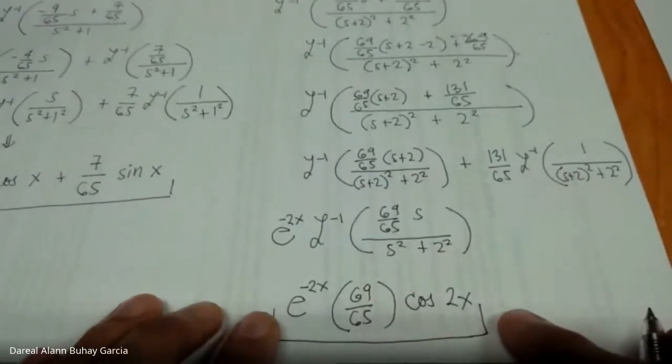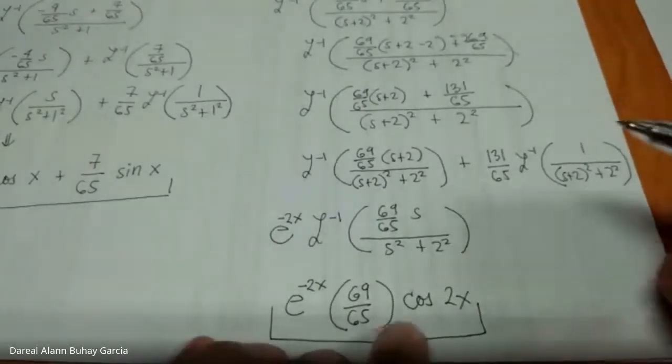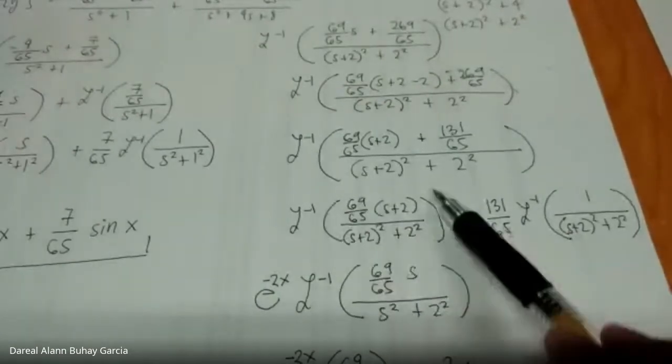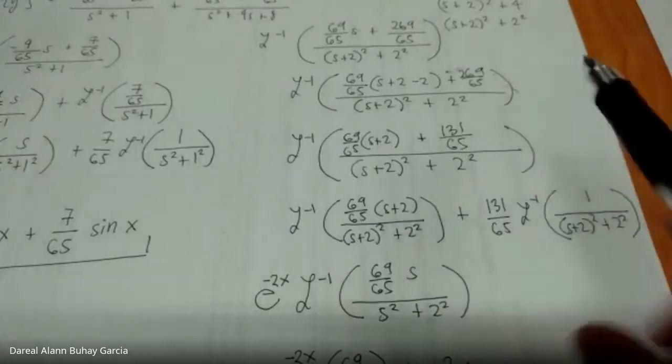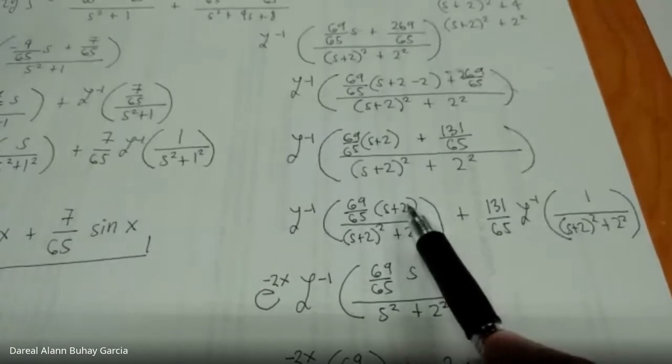Questions so far? Did you understand how we got that? Okay, so Lawrence replied, yes. I hope the others understood too. Earlier, in that form, this could be readily inverse Laplaced, but we apply our property. We can apply the property since the numerator and denominator are in terms of s plus 2.